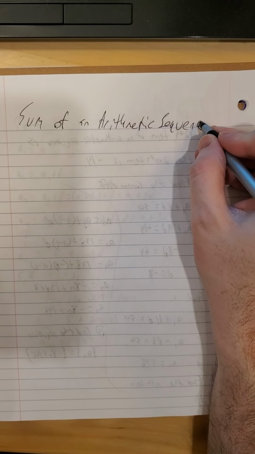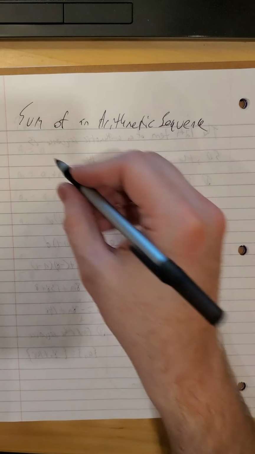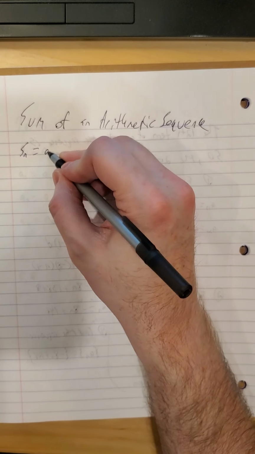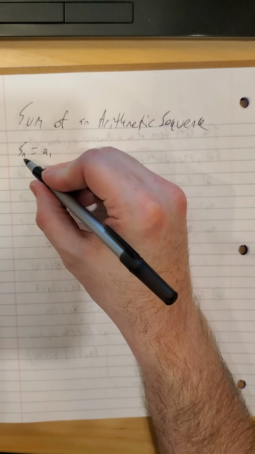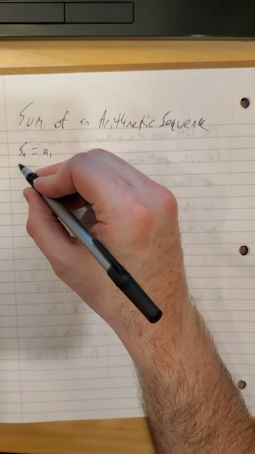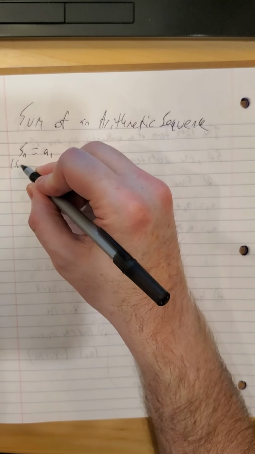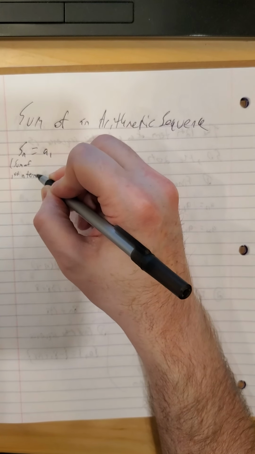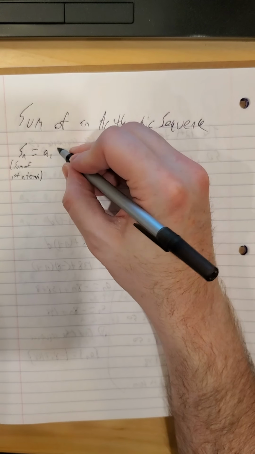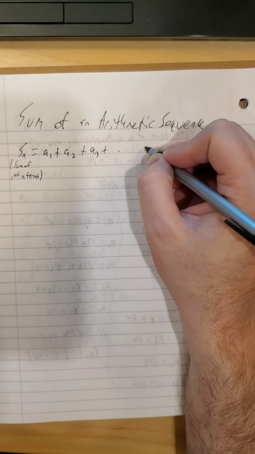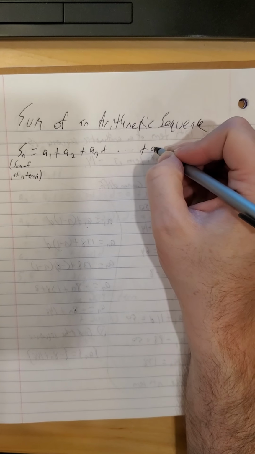Our sum of the first n terms, so this is what the little subscript is telling you, the sum of the first n terms, is the first term plus second term plus third term up to the nth term.